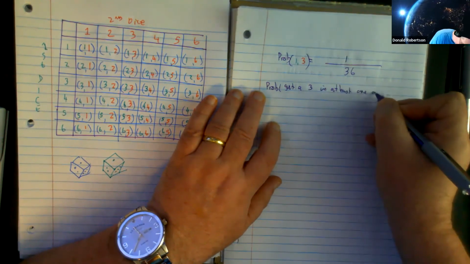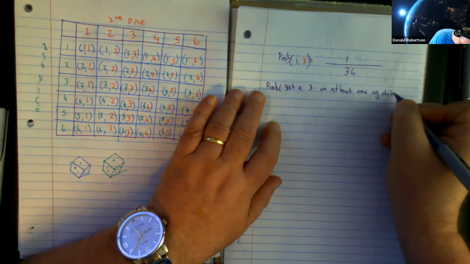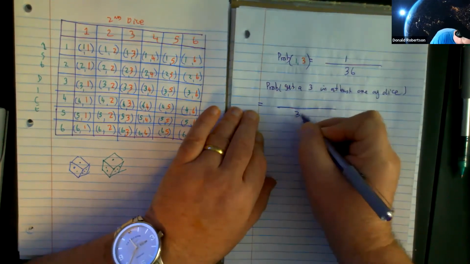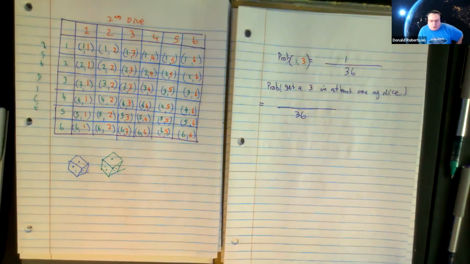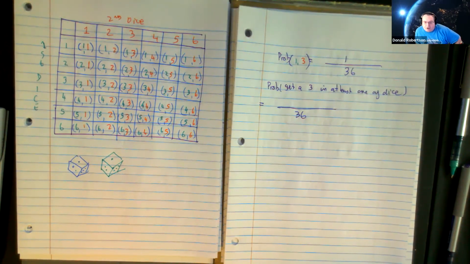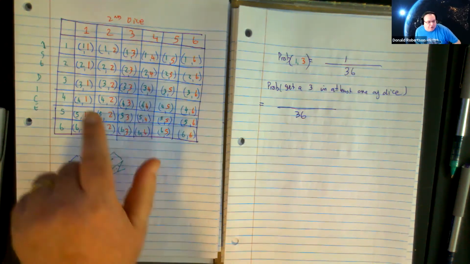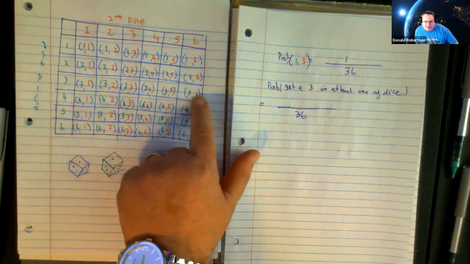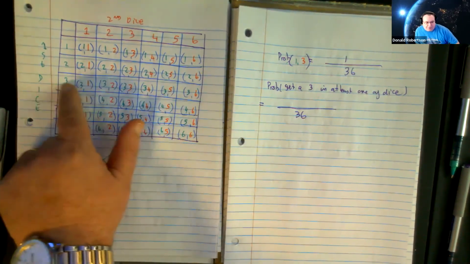Now, what's the probability you get a 3 in at least one dice? One of the dice. There are 36 combinations here. What's the probability that you get a 3 at least once? And I'm now going to do this question wrong. There's 1, 2, 3, 4, 5, 6 where a 3 happened on the first dice.